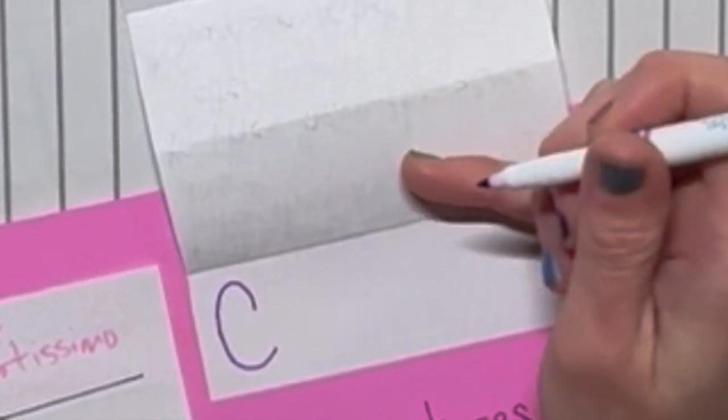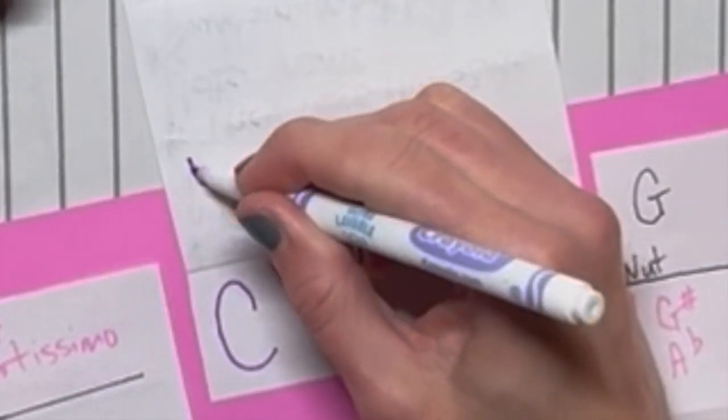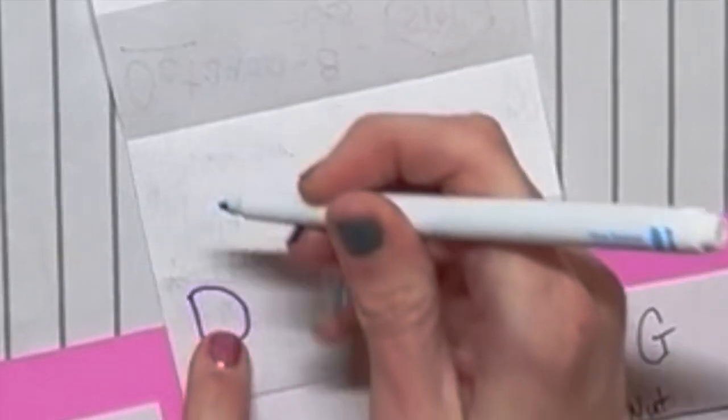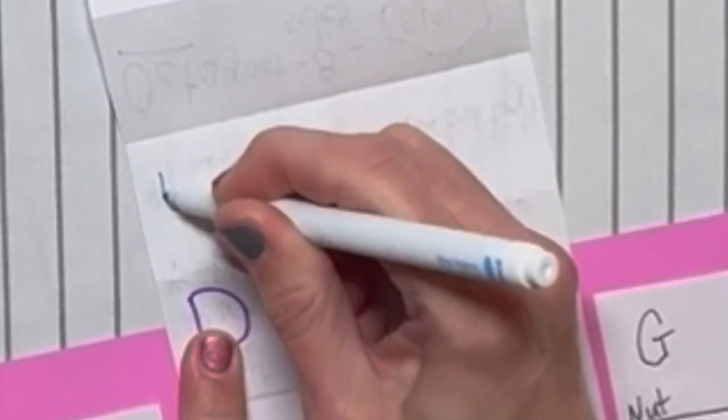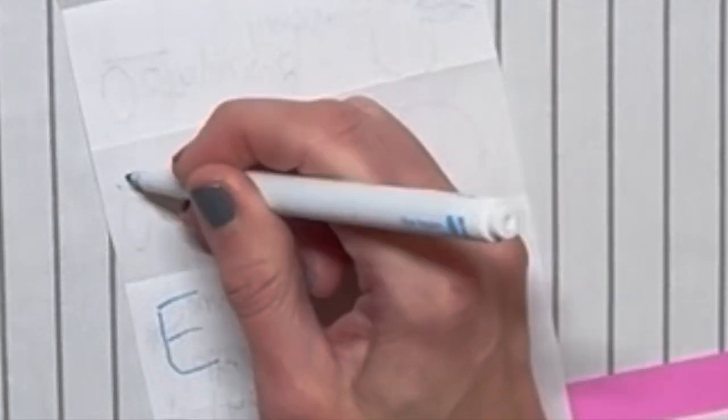In the next row, write a D. We're just going one letter in the alphabet at a time. I'm switching colors. You can do whatever you want with the colors. The colors don't necessarily mean anything. They just are fun. Okay, what's the next letter in the alphabet? E. And then the next row, what is it? F.